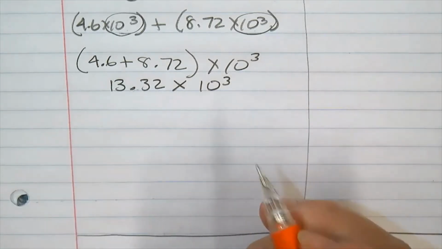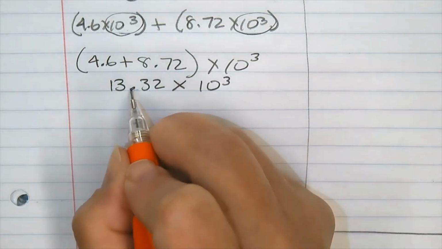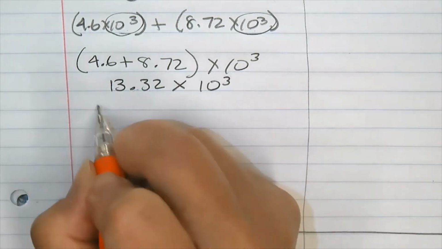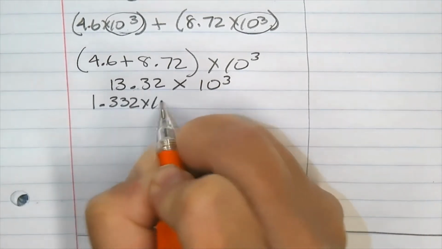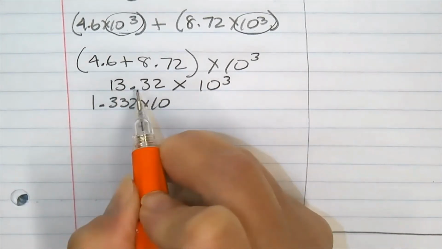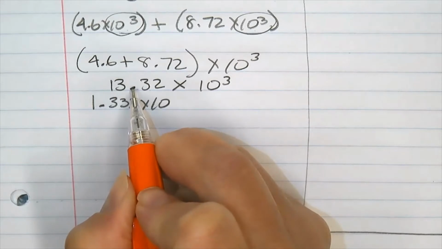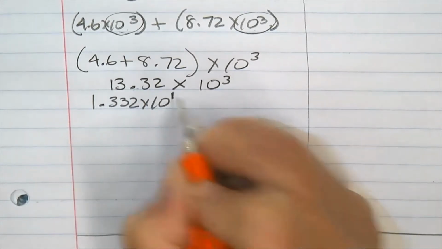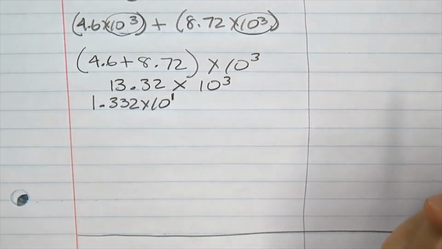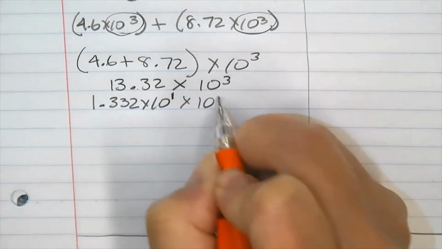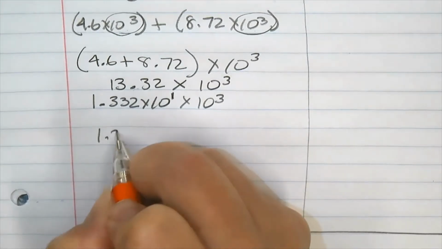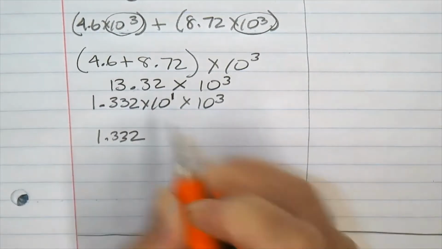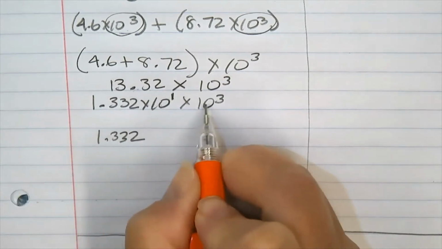To do that, I'm going to convert this into 1.332 times 10. Since it's greater than 10, and I'm turning it into scientific notation, my exponent is positive. And then here's my 10 to the 3. Here I've got 10 to the 1 times 10 to the 3.